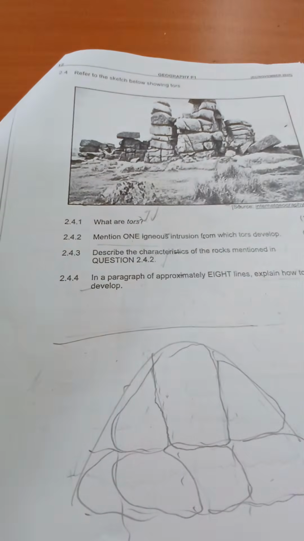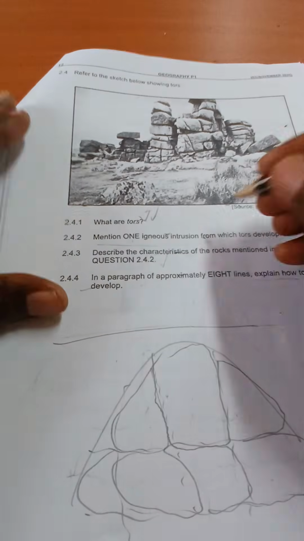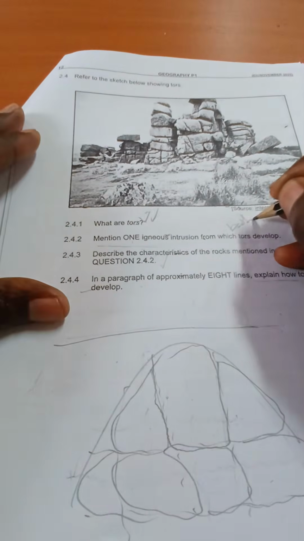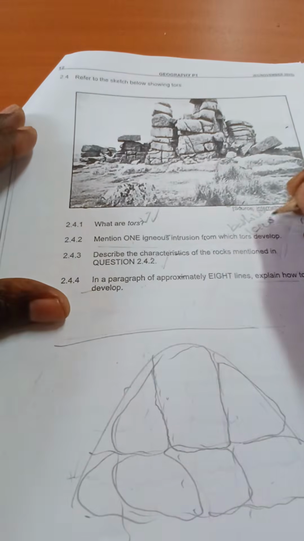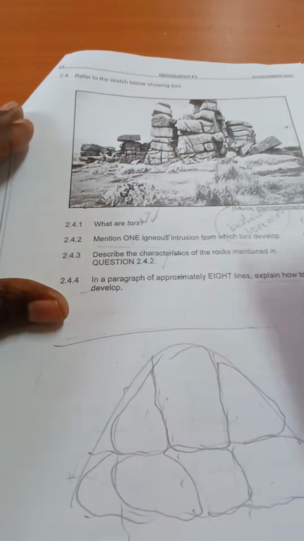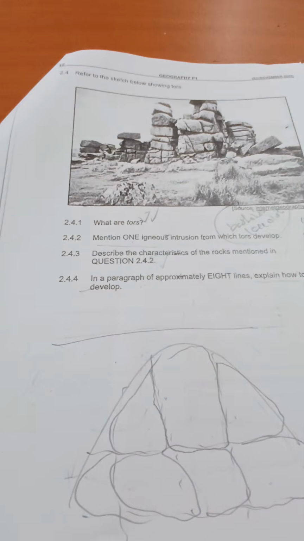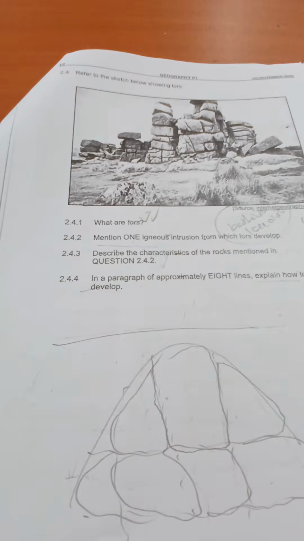Name one igneous intrusion from which tors develop. We are talking about the batholith, and the what? And the laccolith. These are the two intrusions from which the tors form. I've already explained when I was doing this. Okay. Describe the characteristics of the rock mentioned.